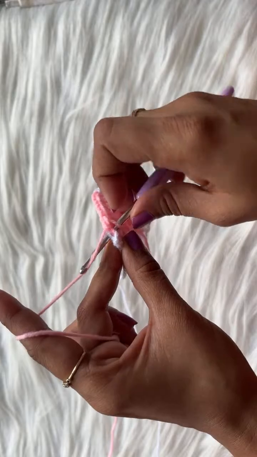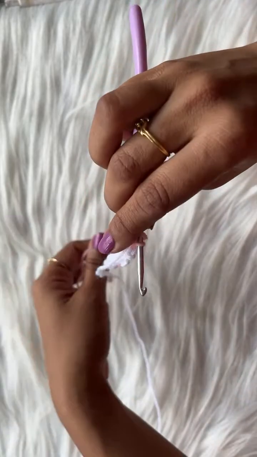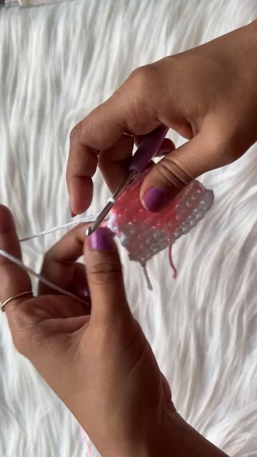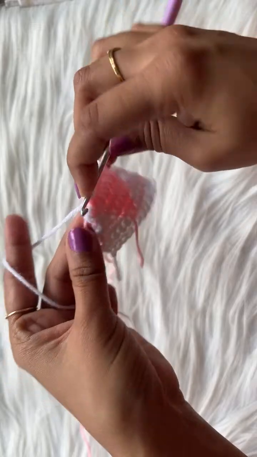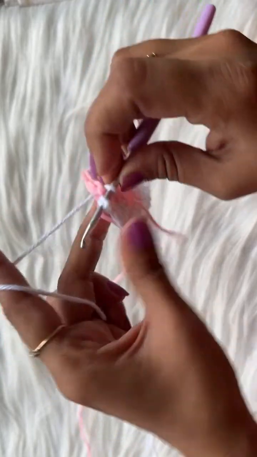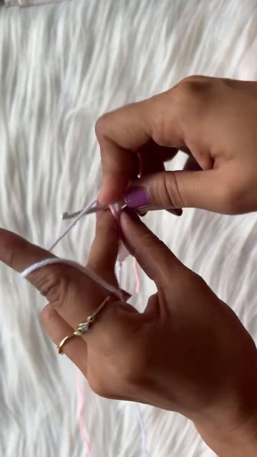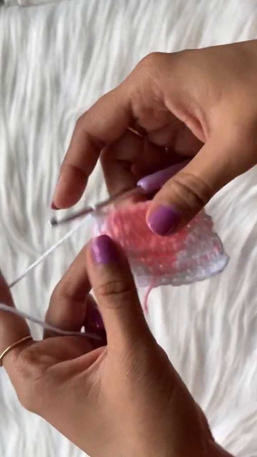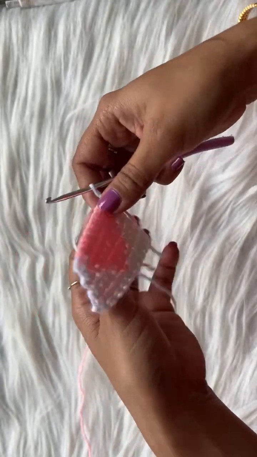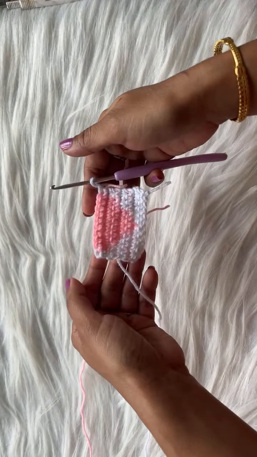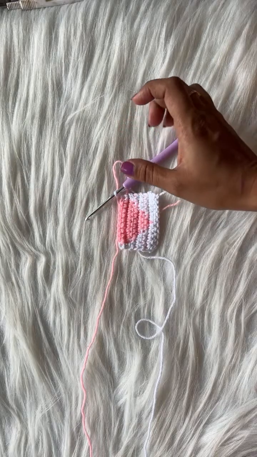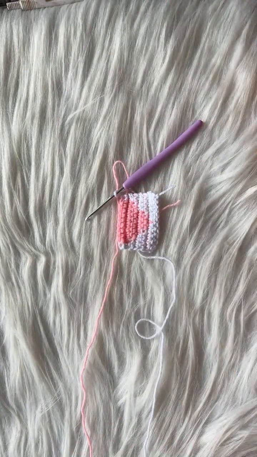Now in the second last one, pull the yarn, drop the pink color, pull the white one, yarn over and pull it through both the loops, and insert your hook in the next stitch, the last one. The pink yarn should be on top of the hook. Pull the white yarn, do your single crochet followed by chain 1. So the bottom portion of the heart is ready. Now guys, we are going to make the top portion ready. I hope this is easy to follow. If not, do let me know.